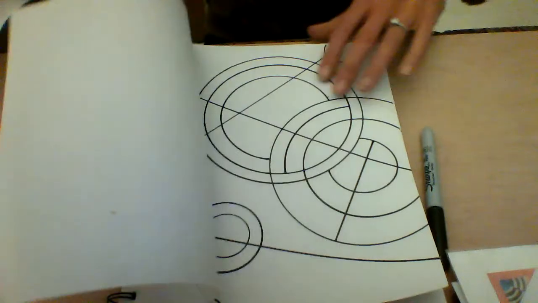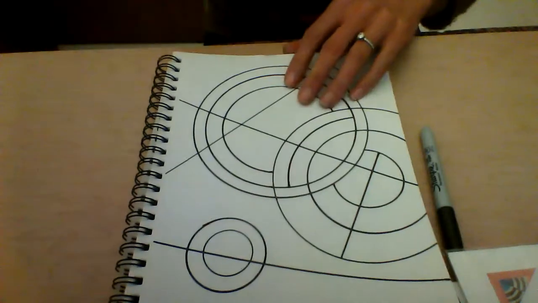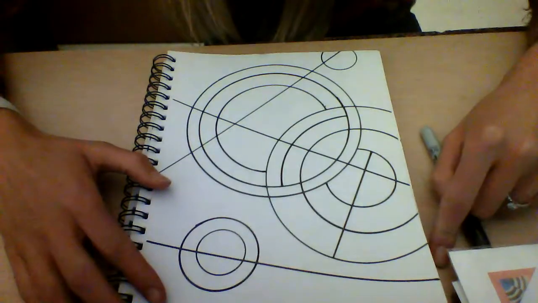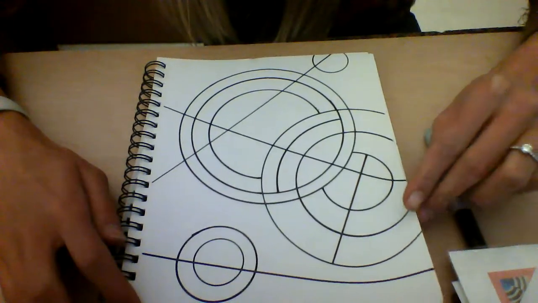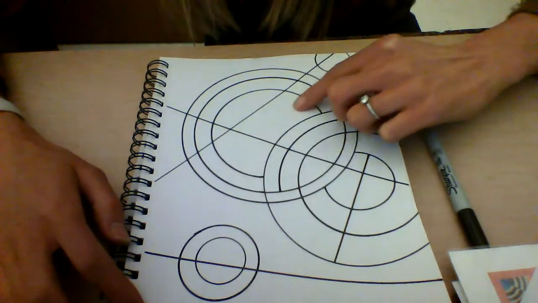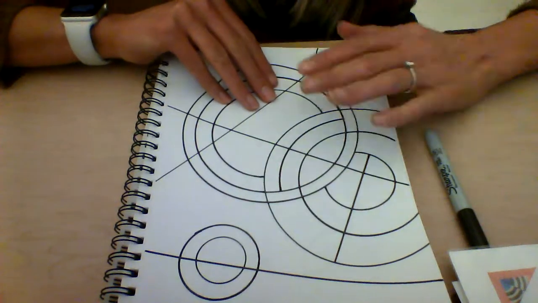I've got a pretty interesting circle composition here, and I used some refracting lines to go through it to create more interest for when I go to color it. And you can see some of the shapes are overlapping, some of them are underlapping, and it's a really nice spread out composition, very organized.